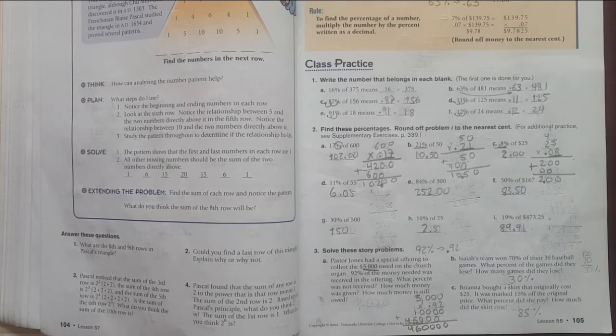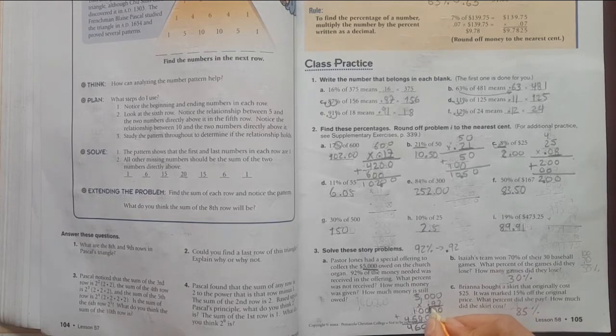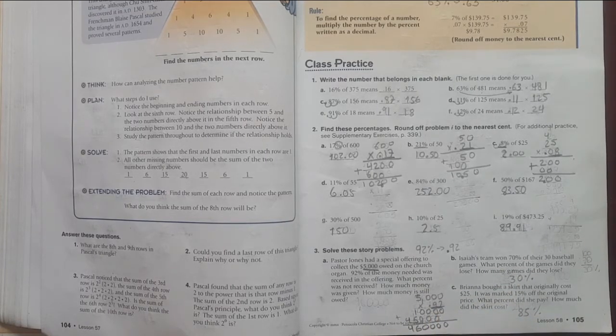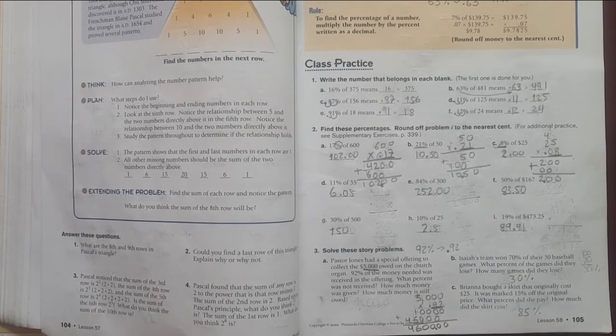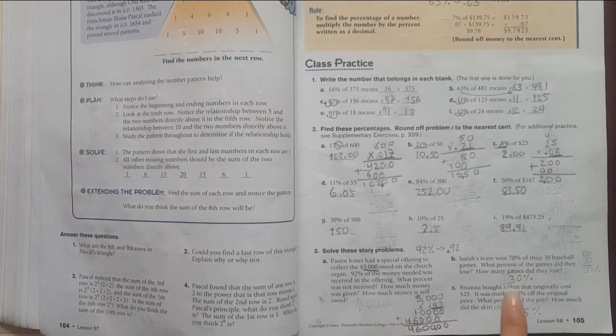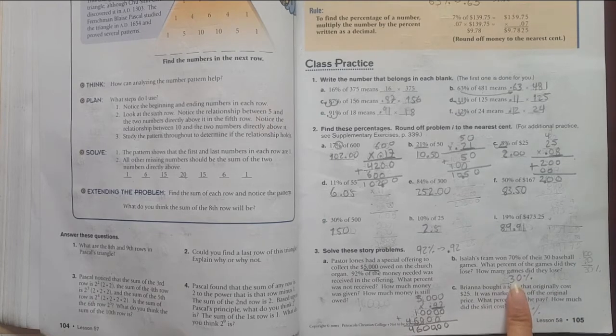But here, pay attention. How many digits do we have before the point? 2. So 1, 2, point. Can you see it? Very good. And here, what did I do? I need to subtract.